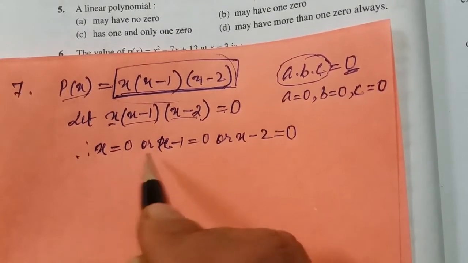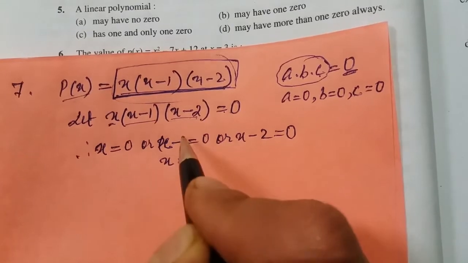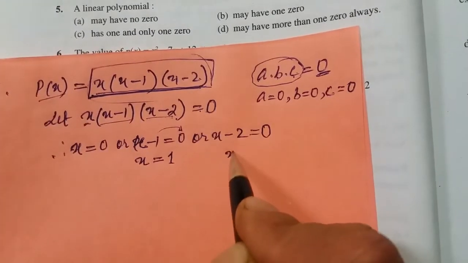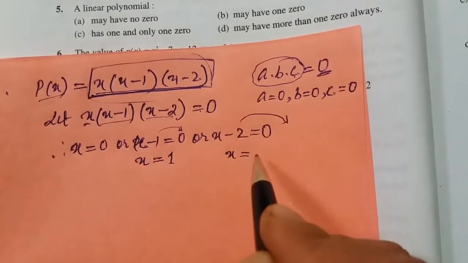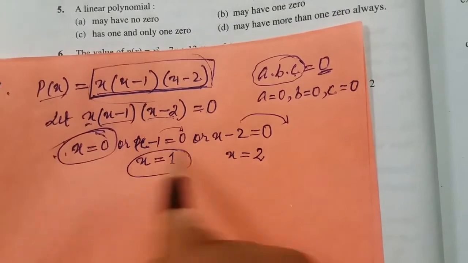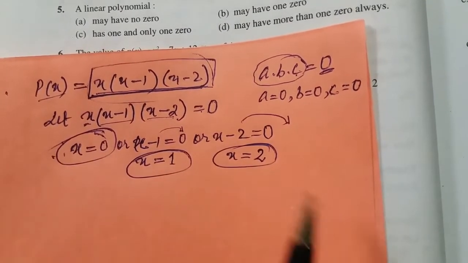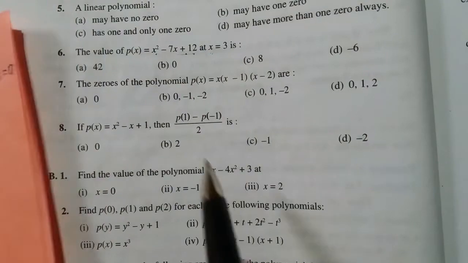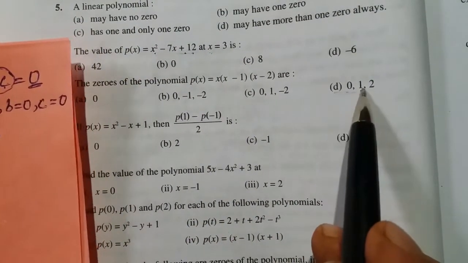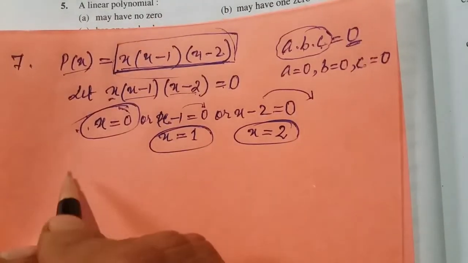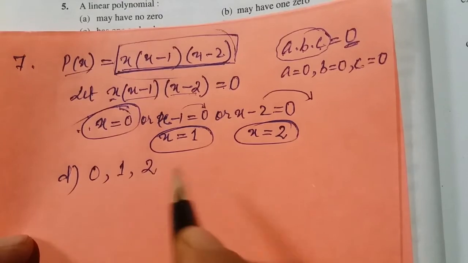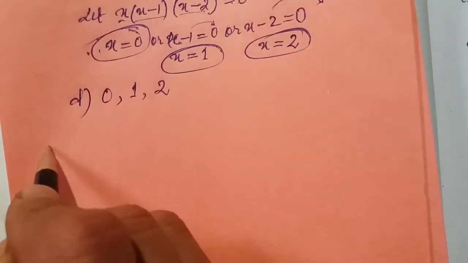Now this gives us x is equal to 1. You transpose it to the right hand side, minus becomes plus here, and again here also you transpose 2 to the right hand side, minus becomes plus here. So we have here 0, 1 and 2. So 0, 1 and 2 is option D. So the correct answer is option D, 0, 1 and 2. Now question number 8.